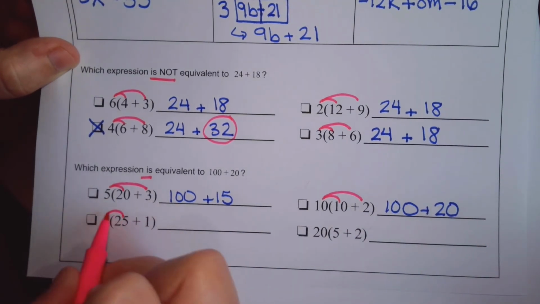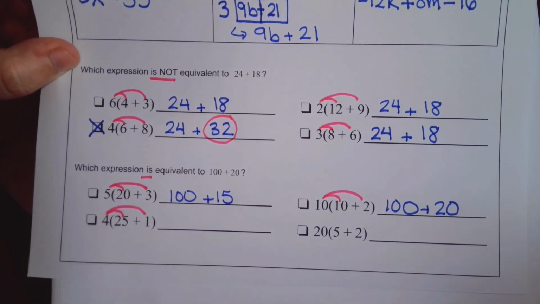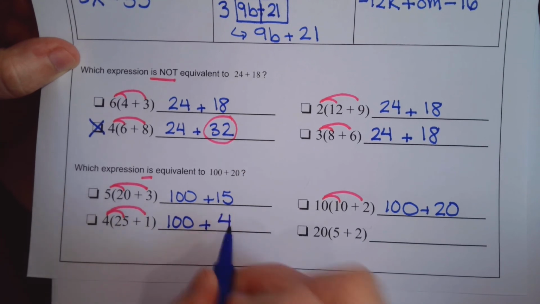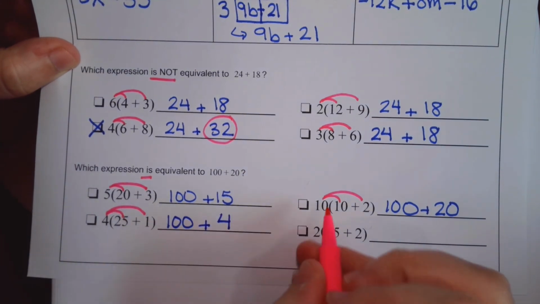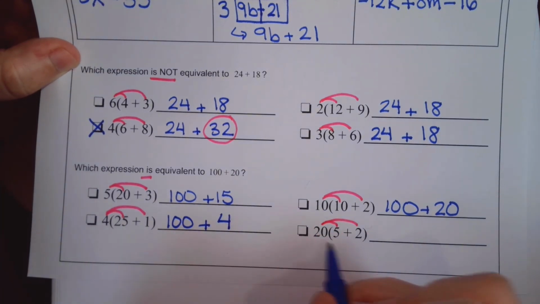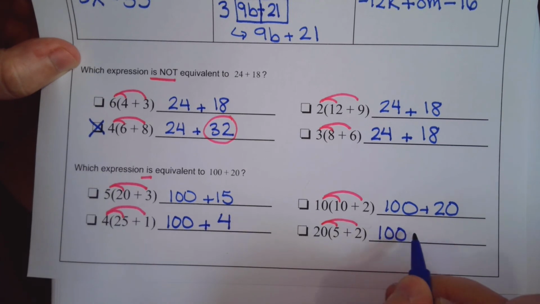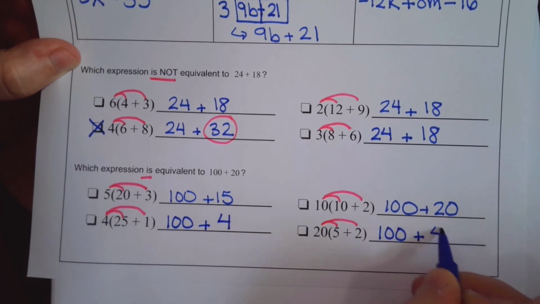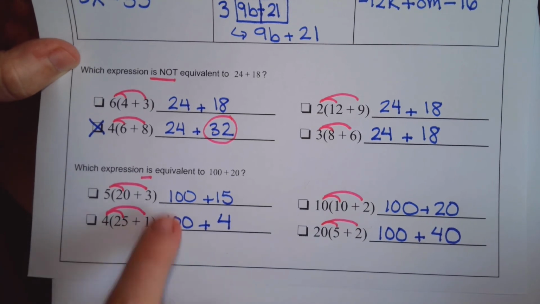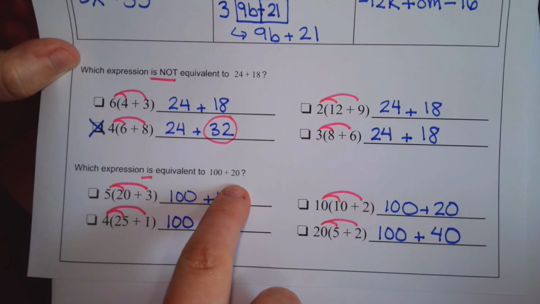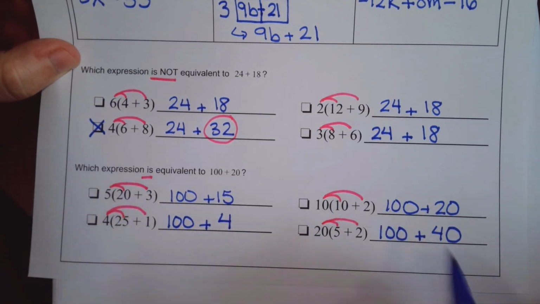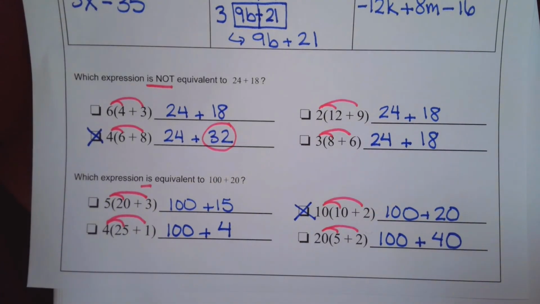Next, we have 4 times 25 and 4 times 1. 4 times 25 is 100. 4 times 1 is 4. And then our final one, 20 times 5 and 20 times 2. So 20 times 5 is 100, plus 20 times 2 is 40. So again, the question is asking which expression is equivalent to 100 plus 20. So we find 100, oh, there it is. So that is our answer.